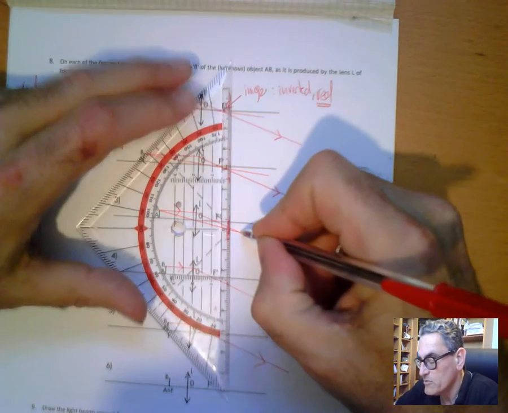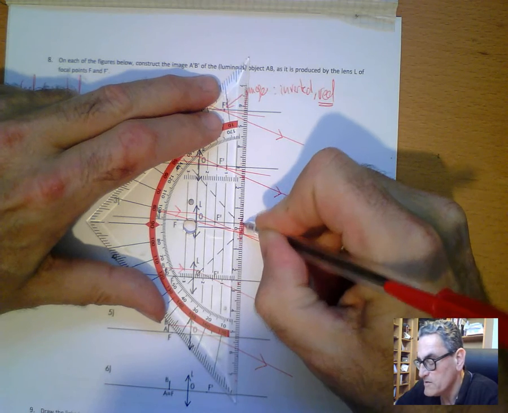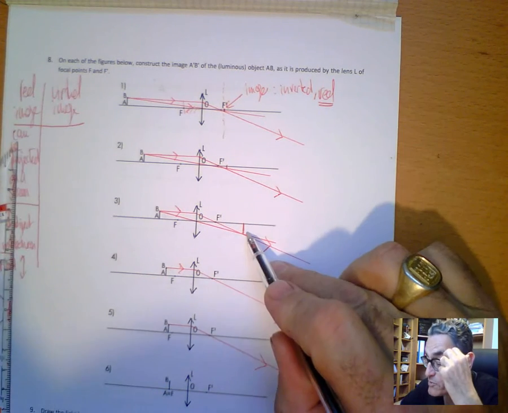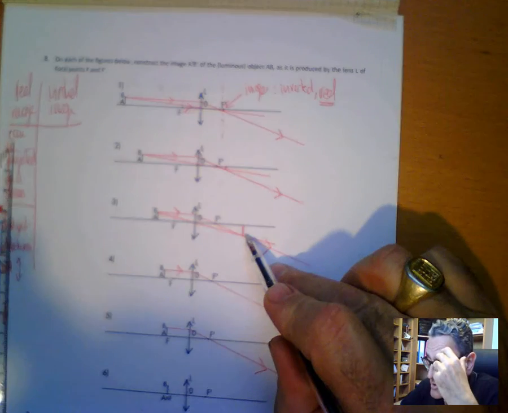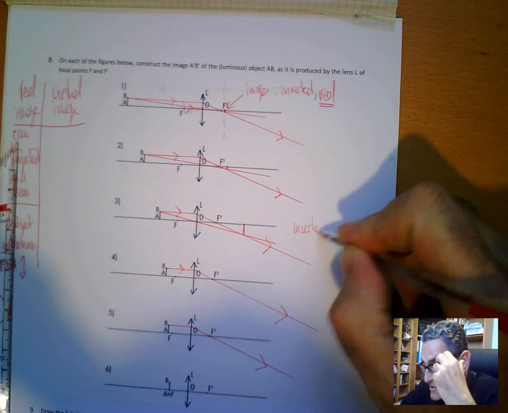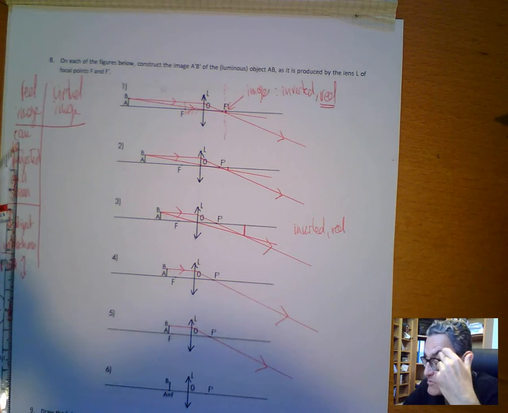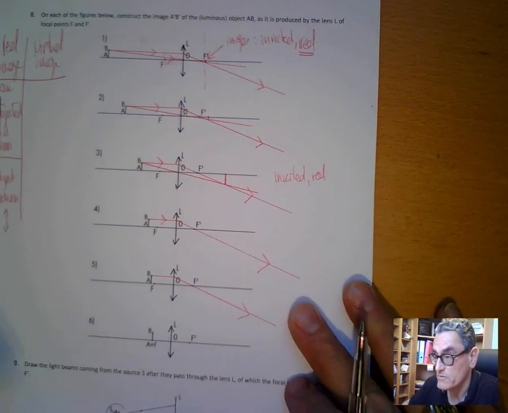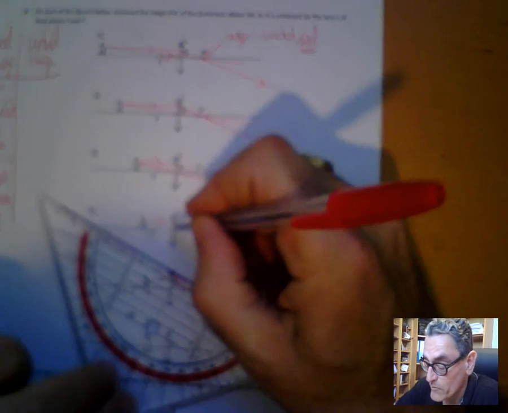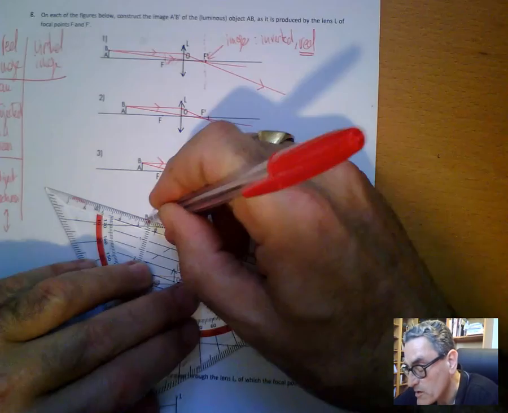You see that now the intersection is here. Okay, so we have an image which is here, which is getting bigger, which is inverted, which is real. All these images are inverted and real. Okay. Now for the next one, now you understood what happens.